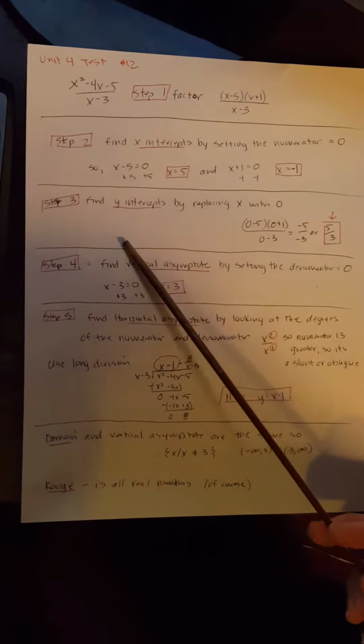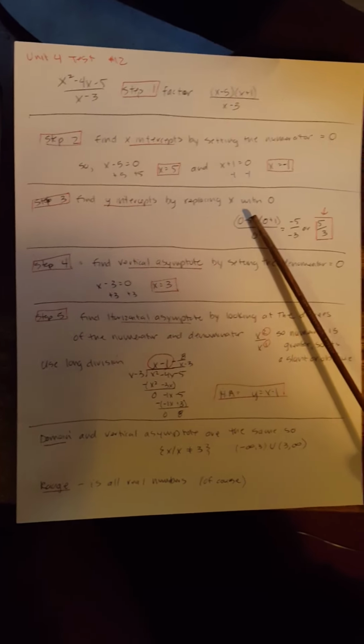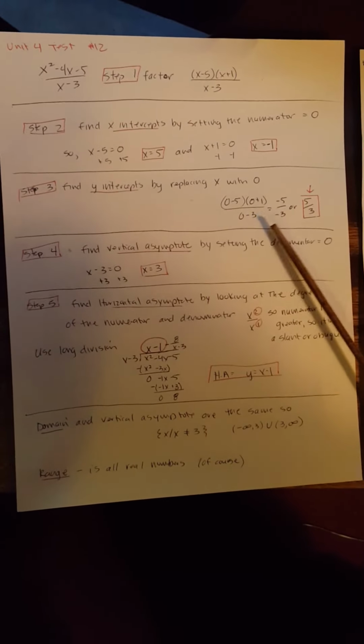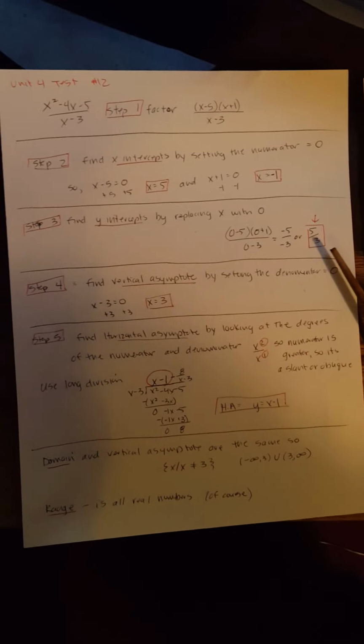Our third step is to find the y-intercept by replacing x with a 0. So everywhere you see an x, you put a 0. And that ends up giving us 5/3.